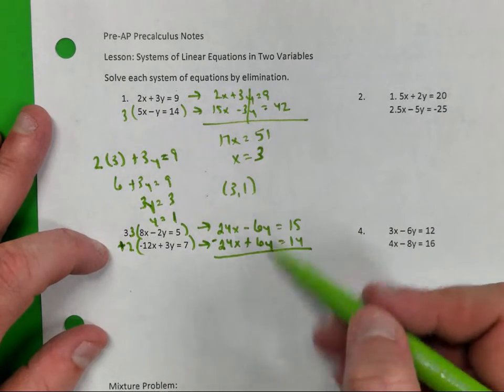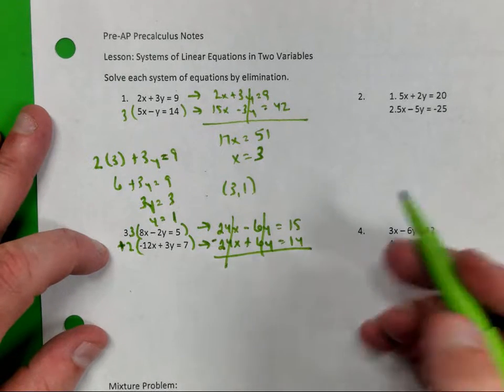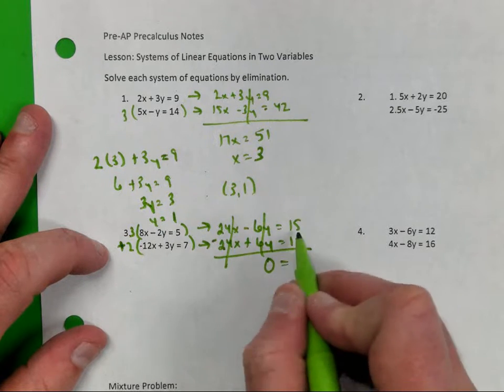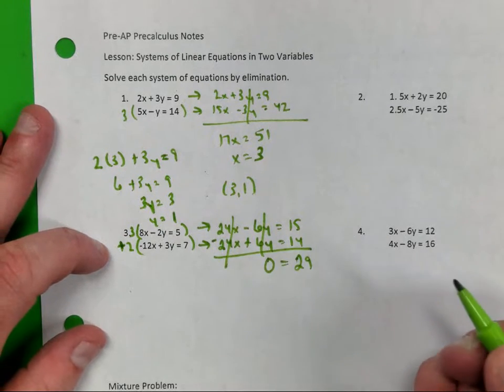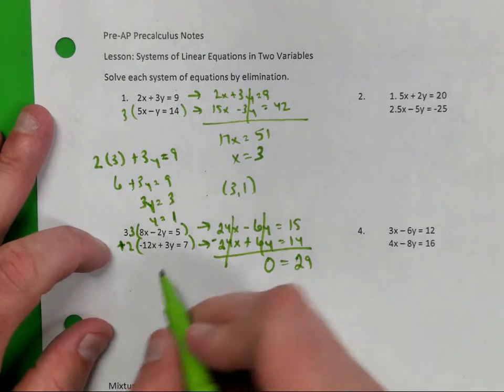Well, we look at this. We wanted our y's to cancel out, but look what happened here, guys. Everything canceled out, so I'm left with 0 on this side, aren't I? 15 and 14 is 29. Is 0 equal to 29 a true statement? No. So what would be the answer to this system?